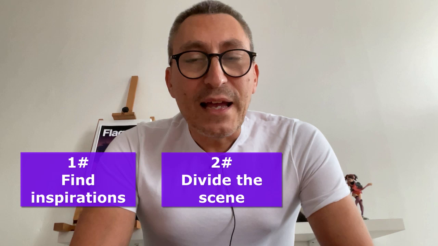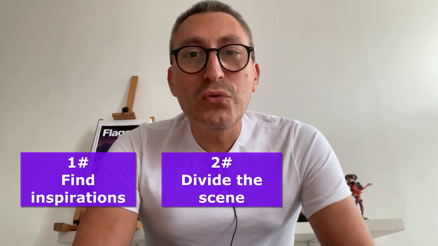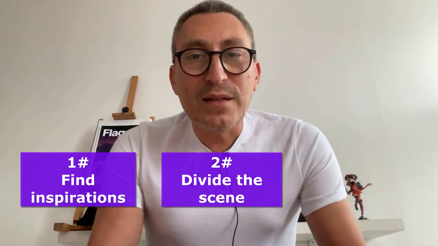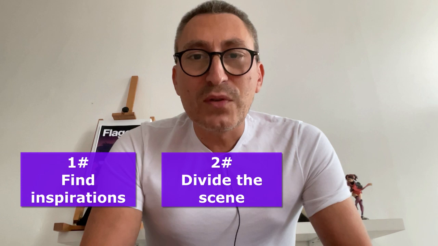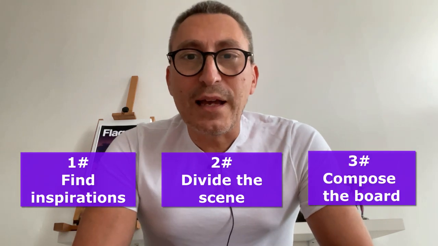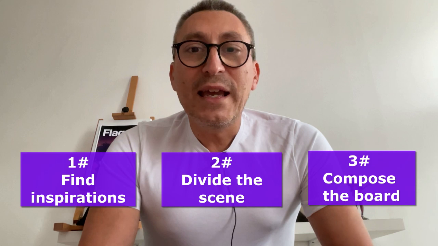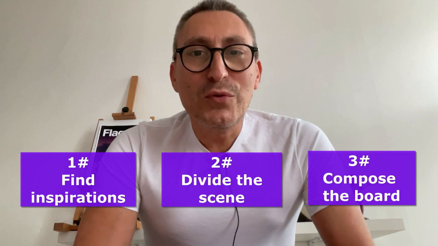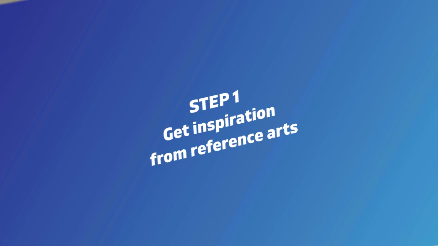First of all, you don't start from scratch. So, you need to find some inspiration to have all the elements to start your storyboard. Then, you have to divide it: how to start from a scene to something that is well understood and that gives all the elements to the action. And at the end, how to compose this storyboard in the WEBTOON board that you have to provide to continue the process. So, let's start if you're ready.